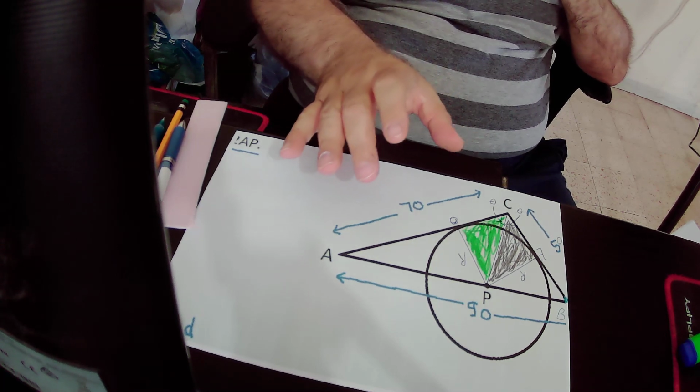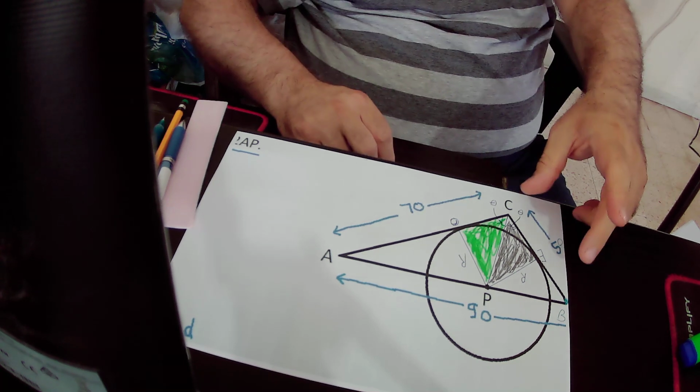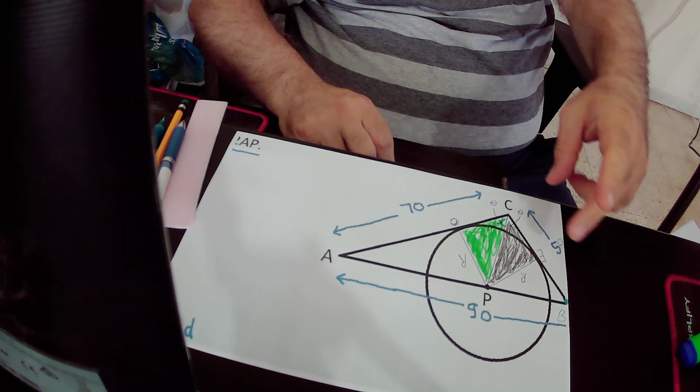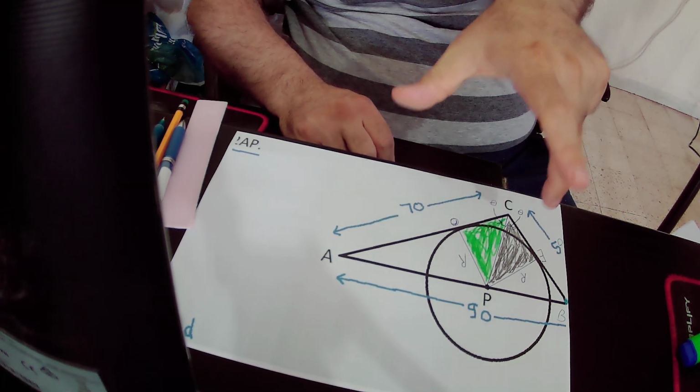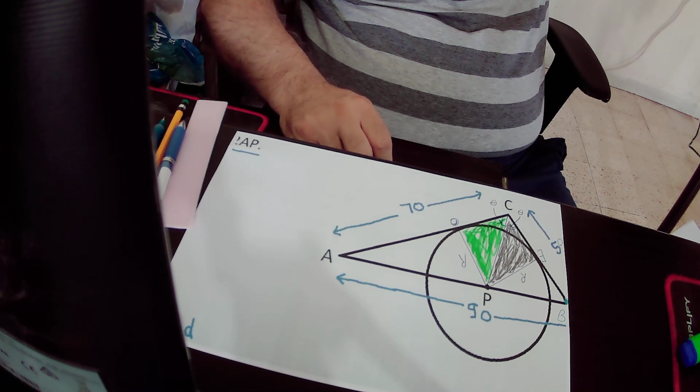The side AC equals to 70 units, side BC equals to 50 units, and side AB of the triangle ABC equals to 90 units.